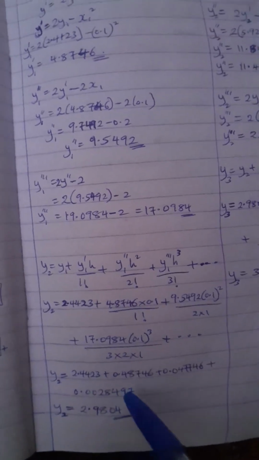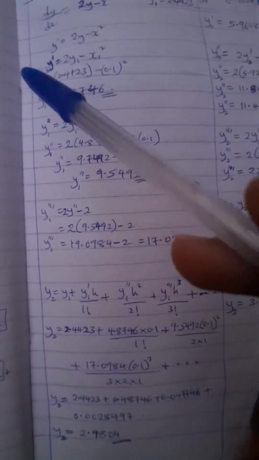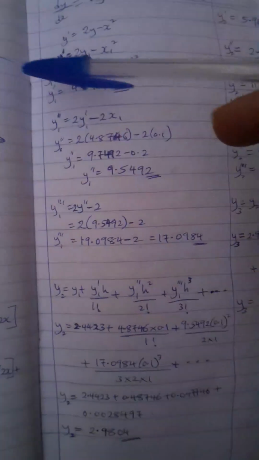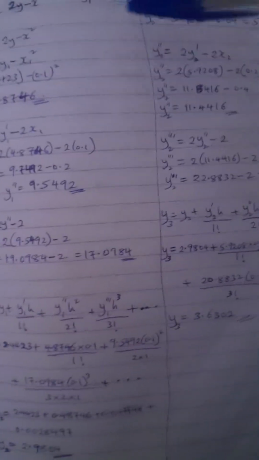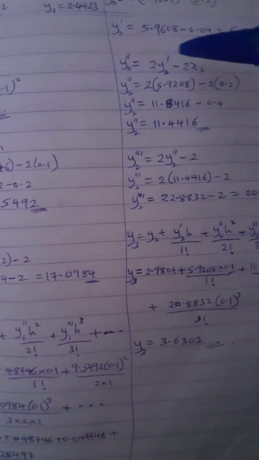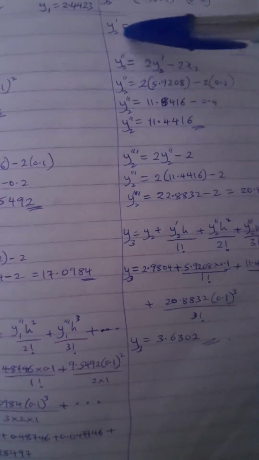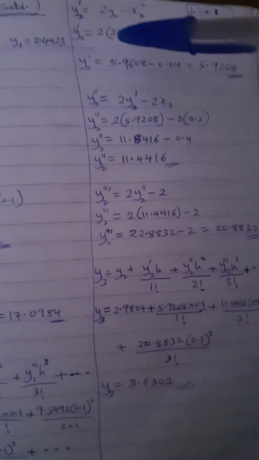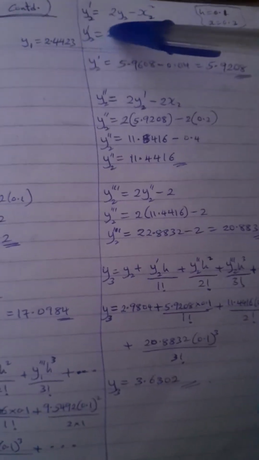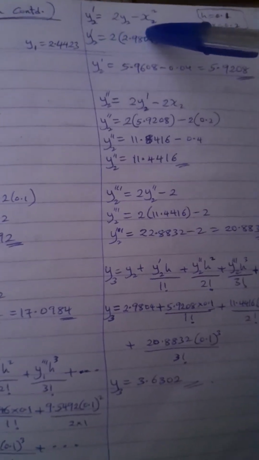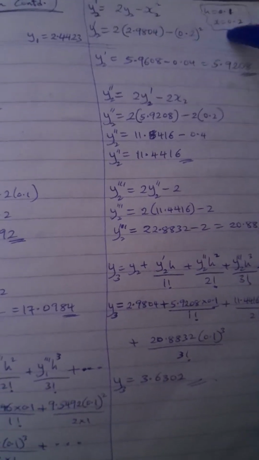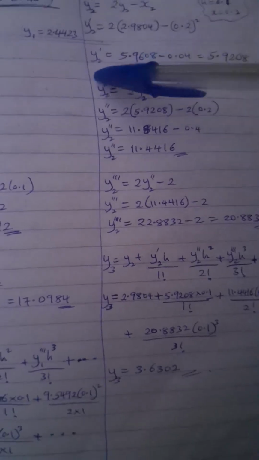That's how you proceed. Y2 is to be what? Like your first one, you now start again the way you started from y1. You start again with your y2 equals this. Y2 prime, you differentiate the first equation given to you like this. Y2 prime equals this, and your h is not changing. Your x will change, 0.2. Do it again like that.